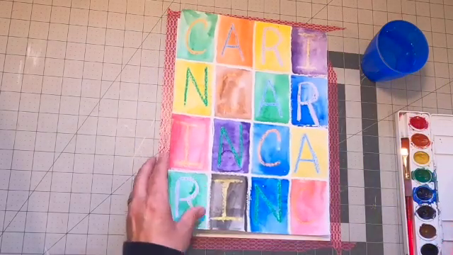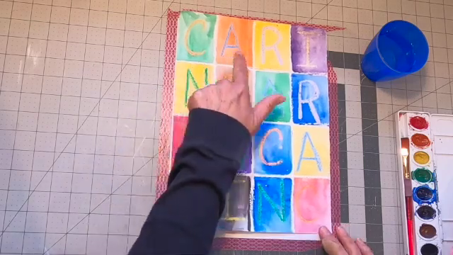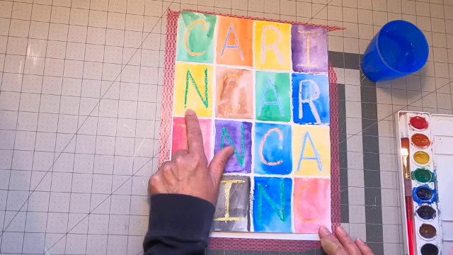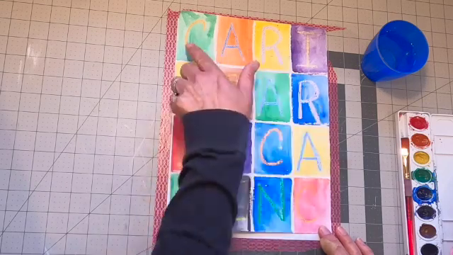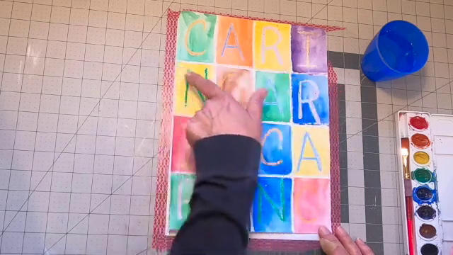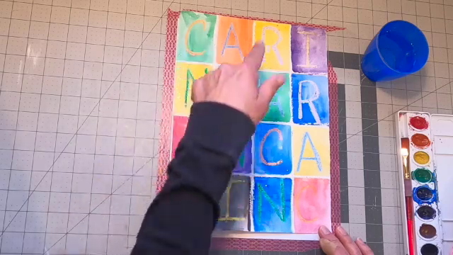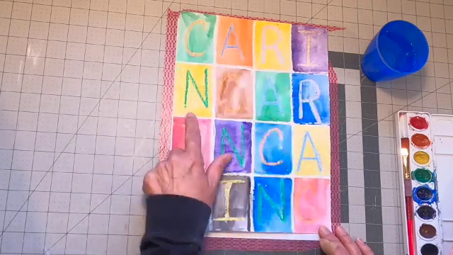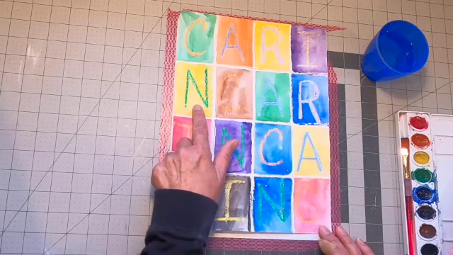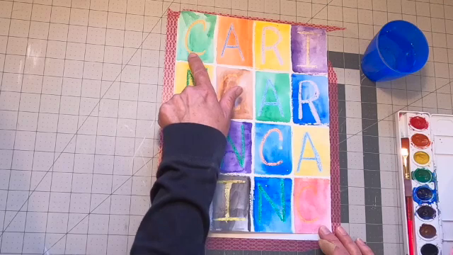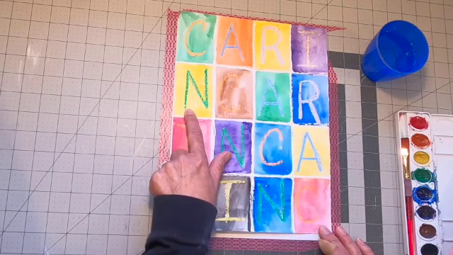This one is my name. My first name is Karen, and it's spelled C-A-R-I-N. We've given the project 4 rows of blocks and 4 columns of blocks. So with my name having 5 letters, it doesn't quite fit. That's okay. The plan is that you will have your name, and if it wraps around like this one does, then it wraps around.